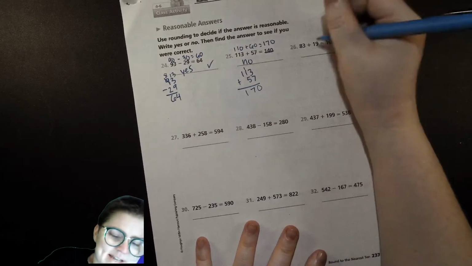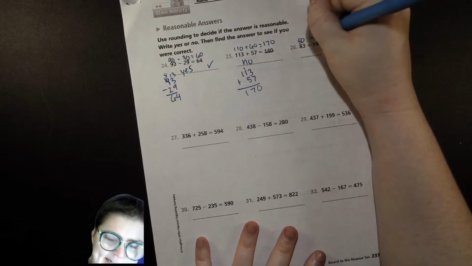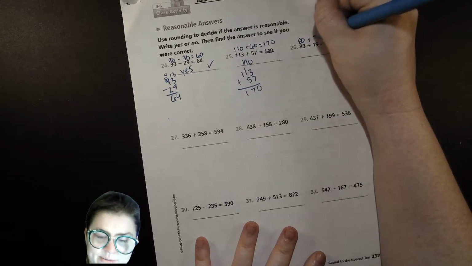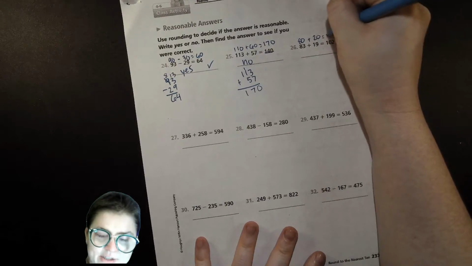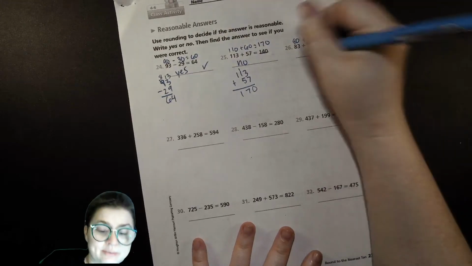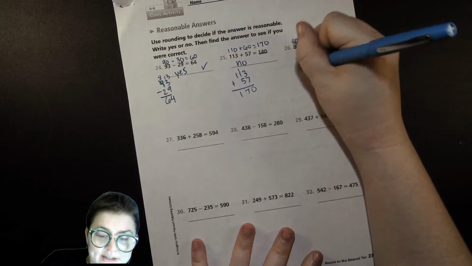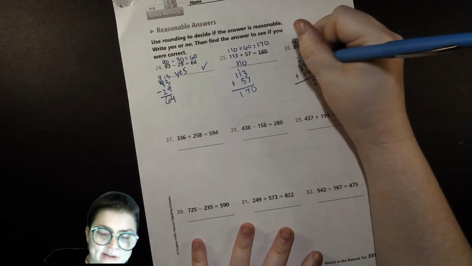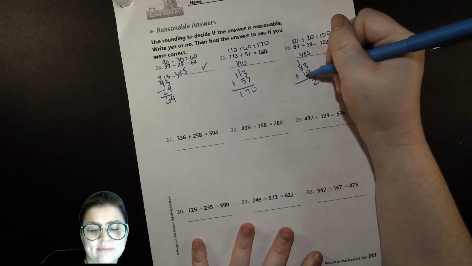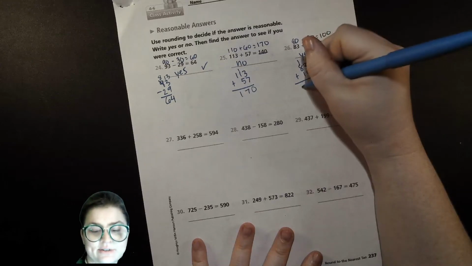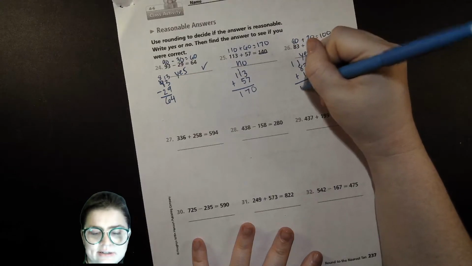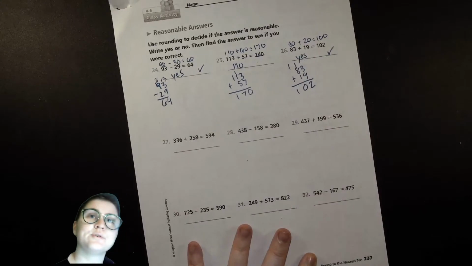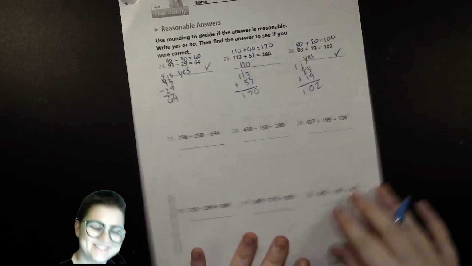Okay. 83, take it to 80. 19, take it to 20. That should be 100. They're saying 102, so I'm going to say yes, that's reasonable. And then 83 plus 19. 3 plus 9 is 12. And then 1 plus 1 is 2 plus 8. So put that in the hundreds place, and then we have 102. So they were totally right. Good job, mystery person.